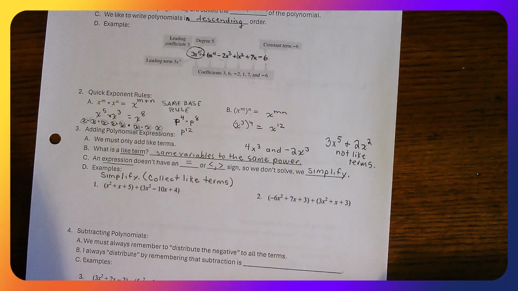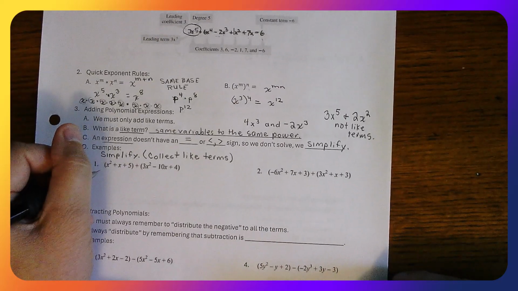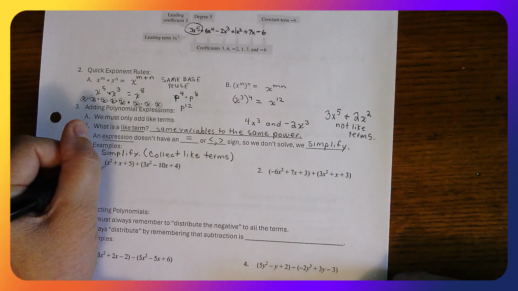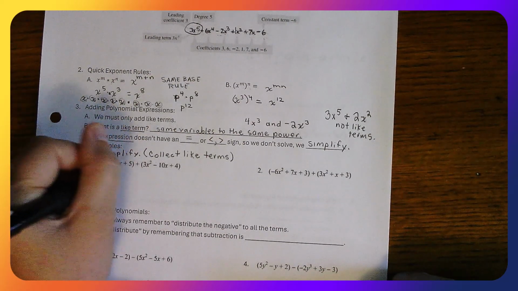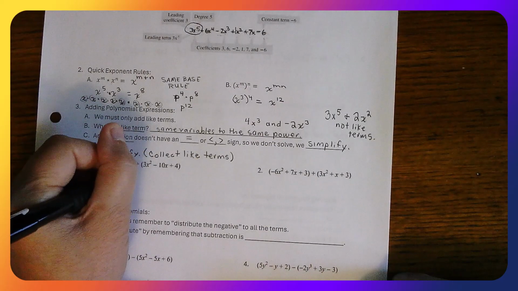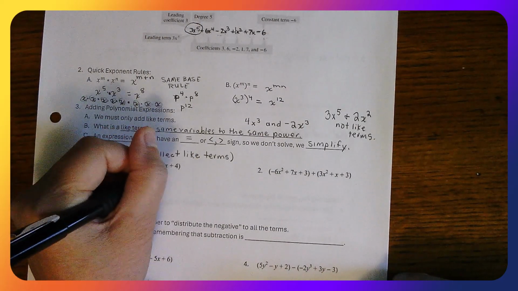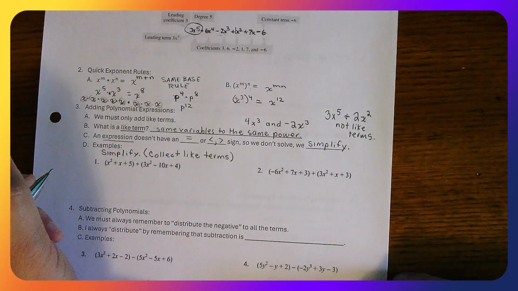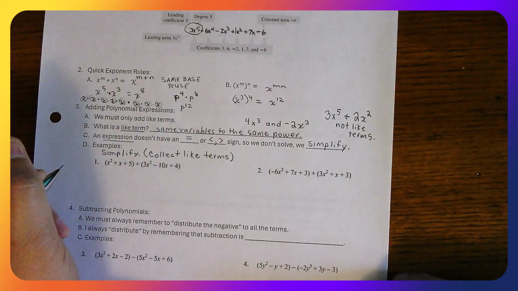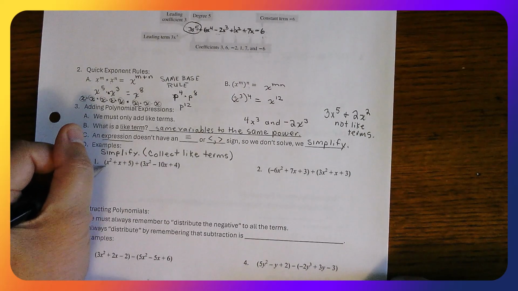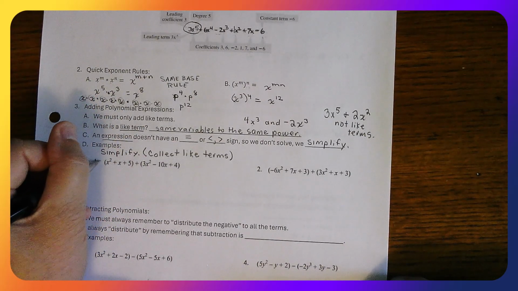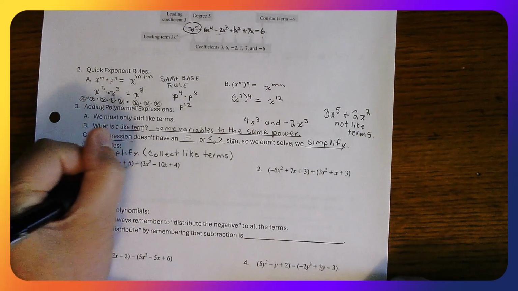In this example, if I say simplify this polynomial, parentheses x squared plus x plus 5, that's a polynomial, called a trinomial, because there's 3 terms, plus 3x squared minus 10x plus 4, that's also a trinomial, 3 terms. And so you might notice the parentheses. Well, if there's nothing in front of the parentheses, or if there's only an understood 1, then those parentheses are not really needed.